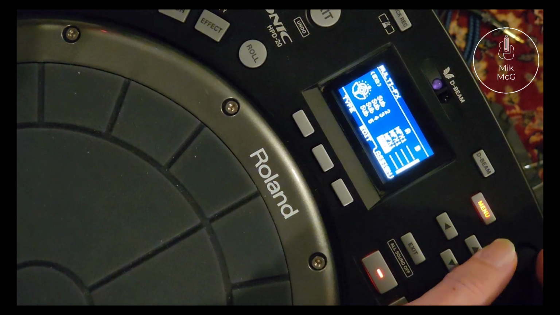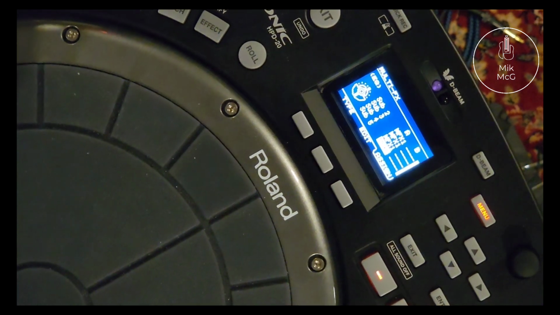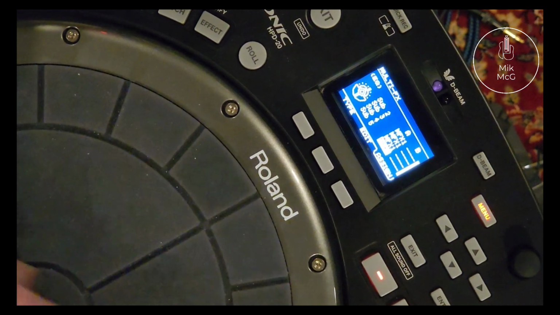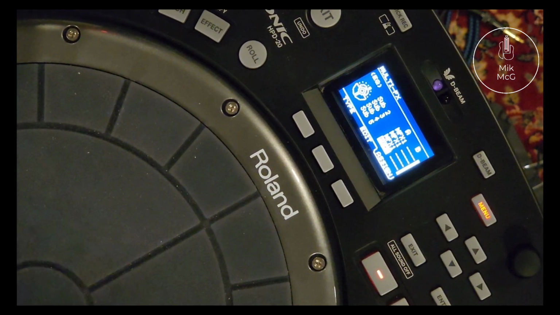there it is. Okay, so I hope this helped you out. It's just a simple walkthrough on applying equalizer to both the kit in its entirety, as well as just a single pad.